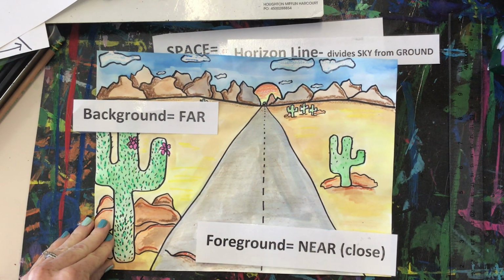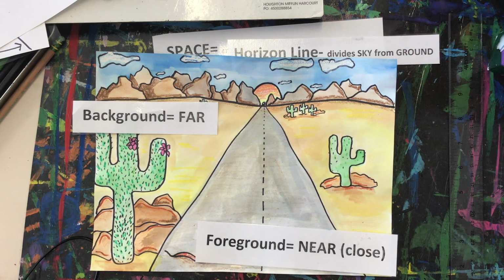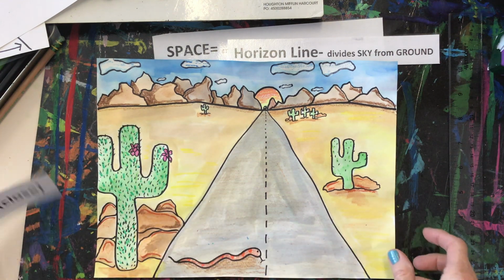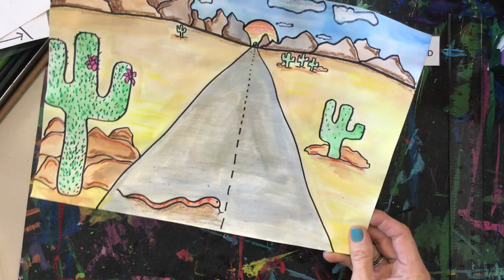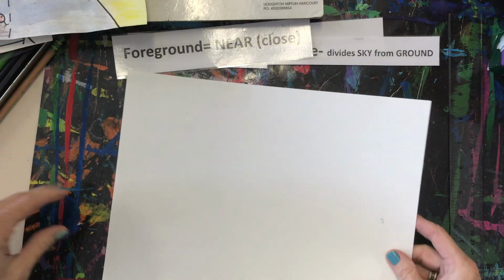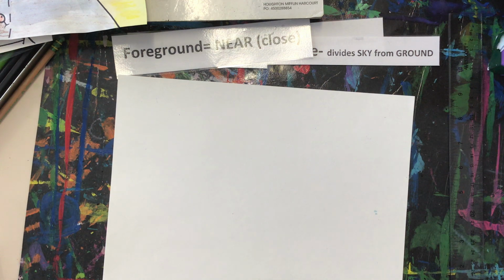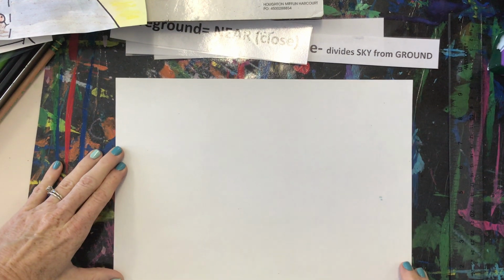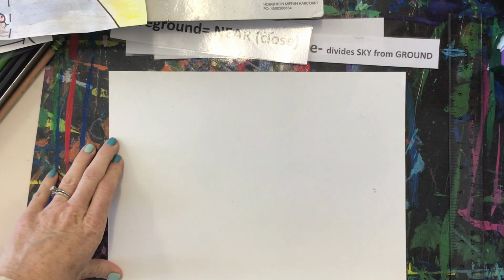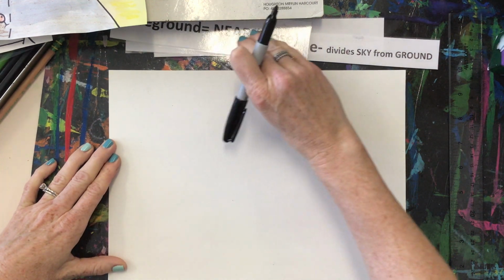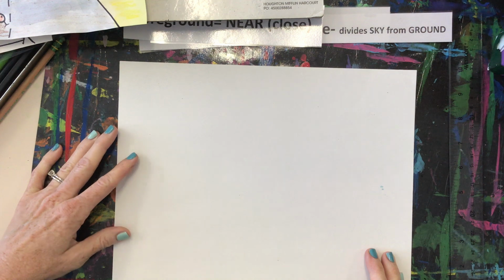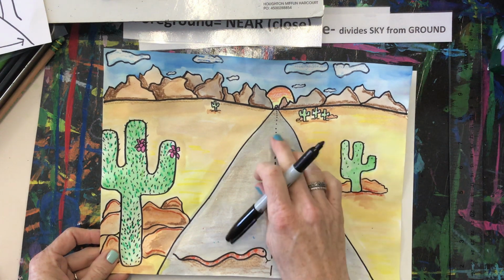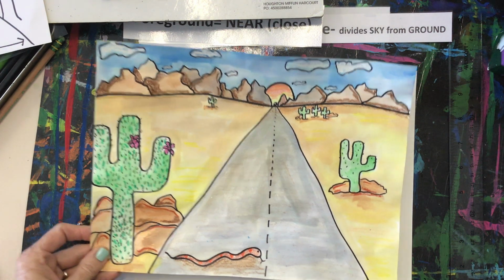Okay? So you guys are going to create this cool desert scene, and I'm going to have you start with your white piece of paper and a pencil. Now I'm going to draw in marker so that you can see it, okay? But you are going to draw with me. We are going to make a super cool desert scene that tricks our eyes and uses an illusion to make it look like we can jump in our picture and walk back, way back to the distance, okay?